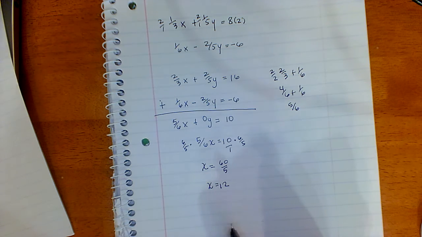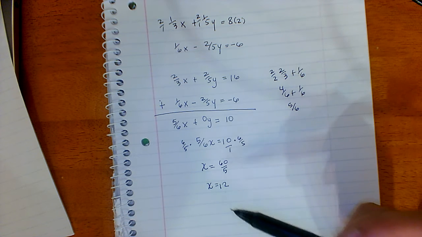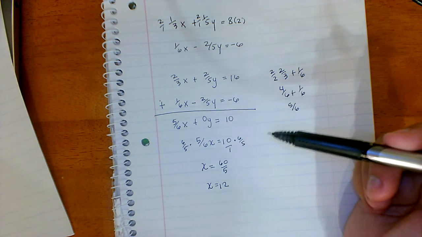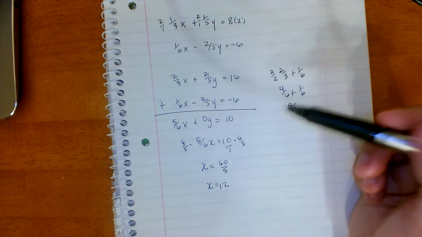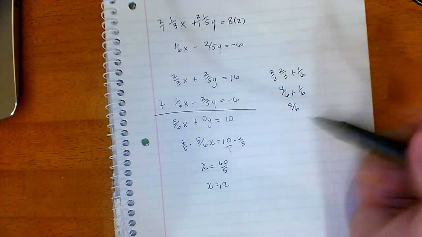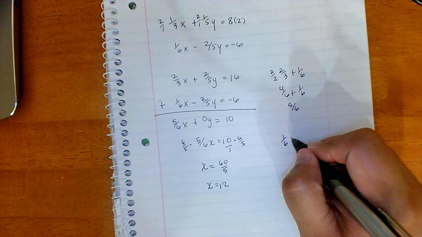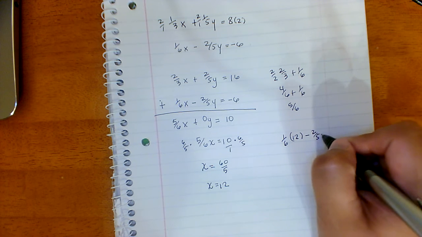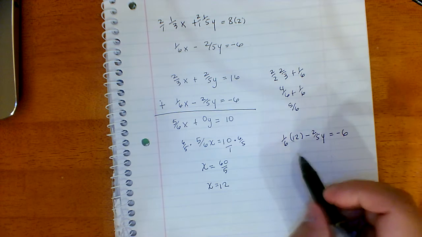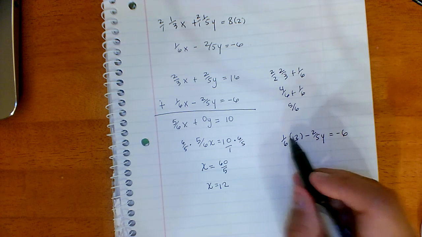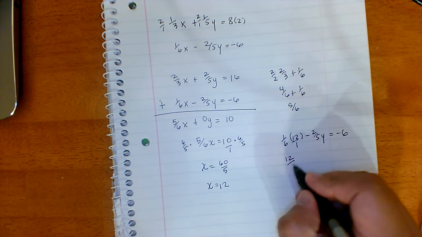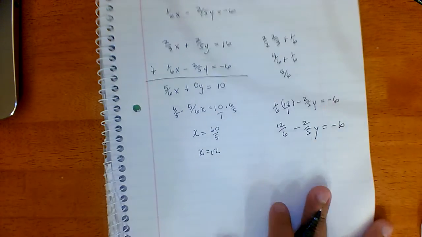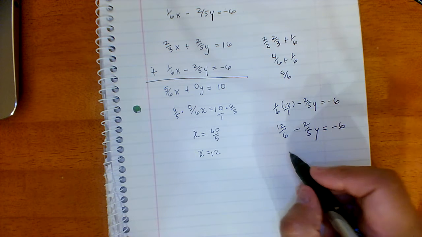we got earlier. And once we have this, again, we can take this number and plug it back into any version of the equations we've worked with to get to our next solution. So let's say we plugged it in here. So 1 over 6, instead of x, we're going to put that 12, minus 2 over 5y equal to -6. When I multiply these, it becomes 12 over 6 minus 2 over 5y equal to -6. This is, of course, 2 when I do that division.